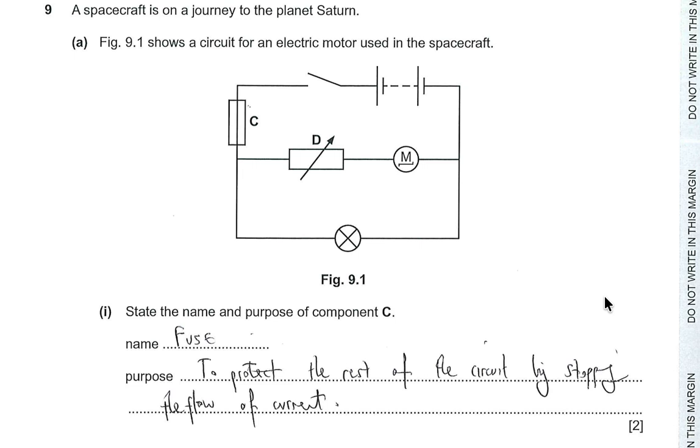Okay, hopefully you've had a chance to try. This one here, D, is a variable resistor. We're going to talk about that later in the next question. Up here we've got a switch. This is used to allow the current to begin or stop flowing.